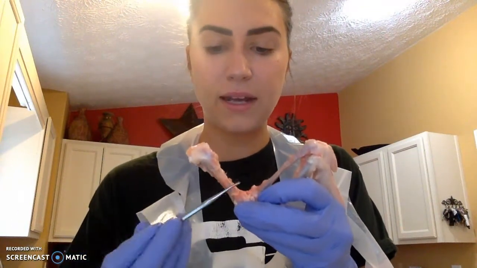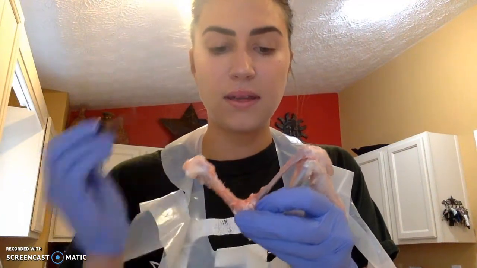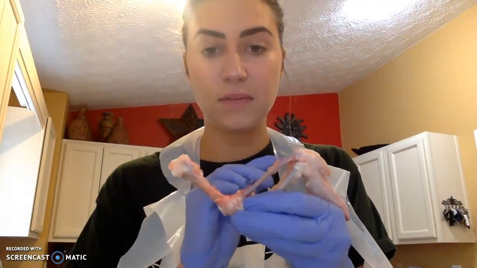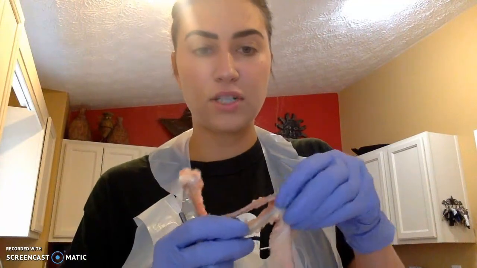So right here, we're going to have the humerus. The upper portion, we're going to have the radius. And on the lower bottom portion, we will have the ulna.